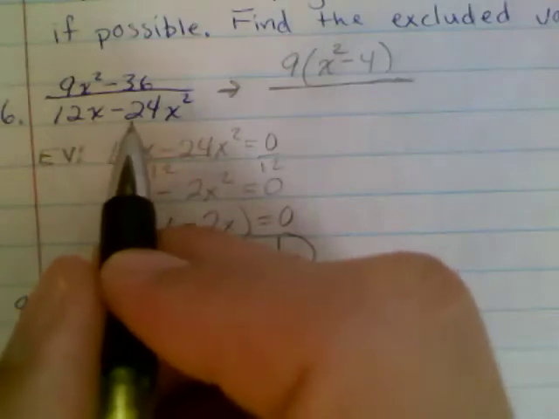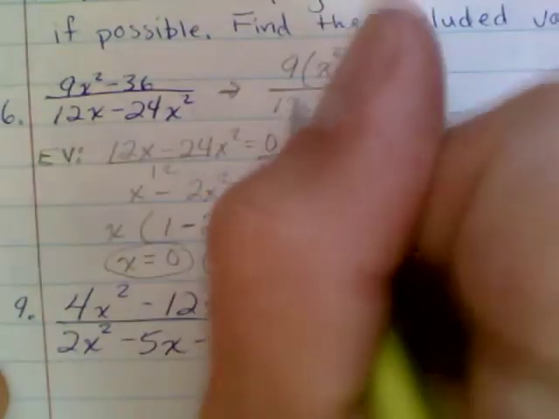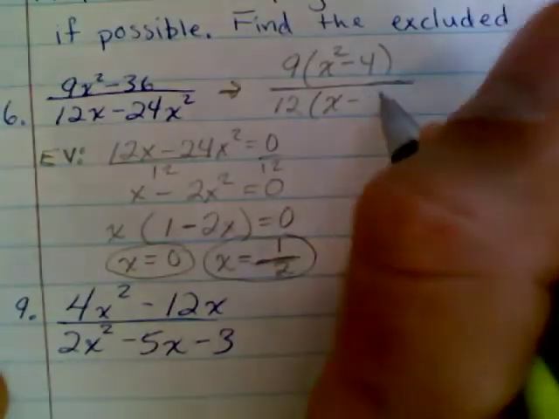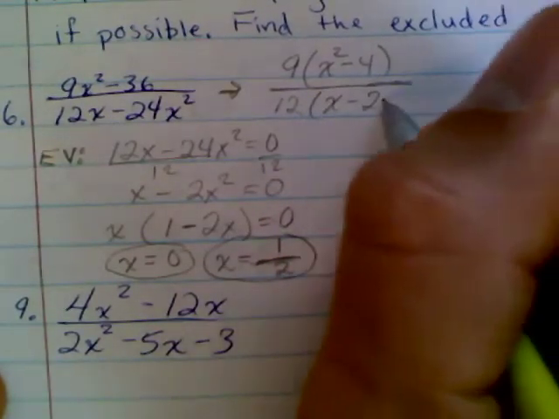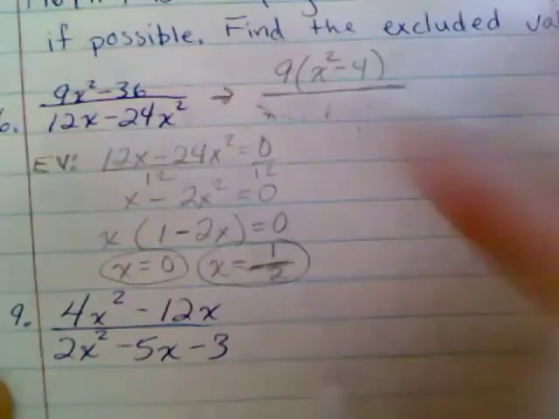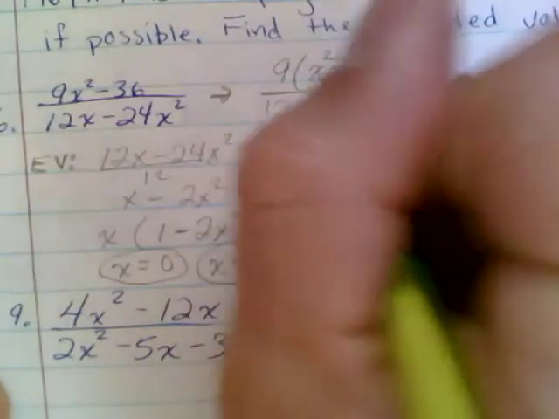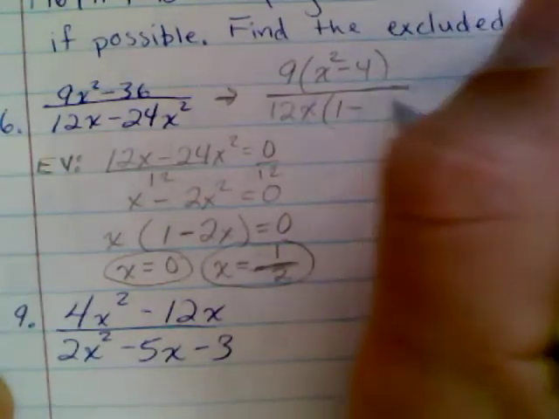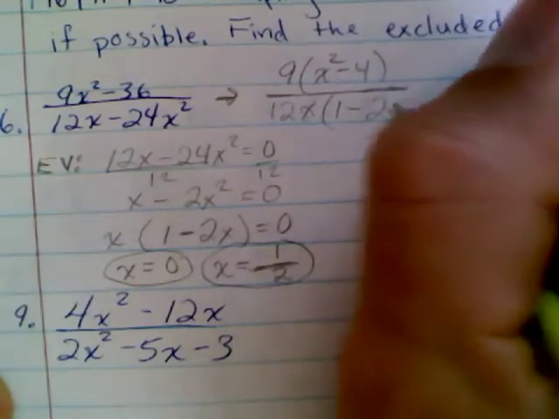Right here, I would take a 12 out. 12x minus... I'm sorry, 12x squared is not your greatest common factor. 12x is your greatest common factor. Good thing I'm using a pencil. 12x, and I'm left with 1 minus 2x. Okay?